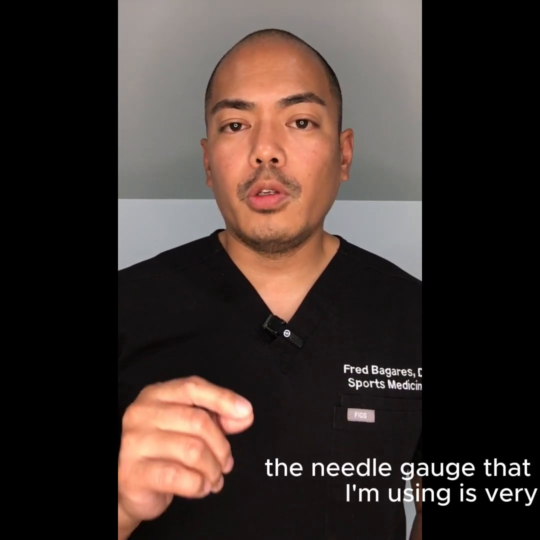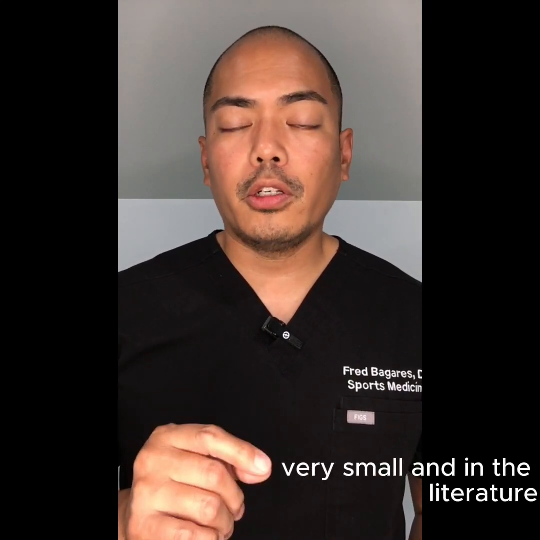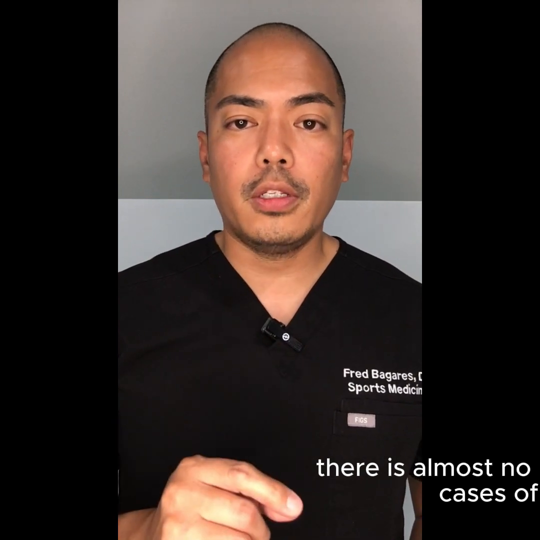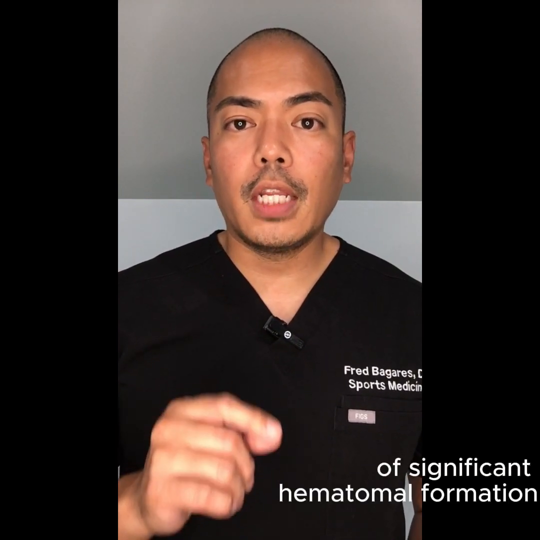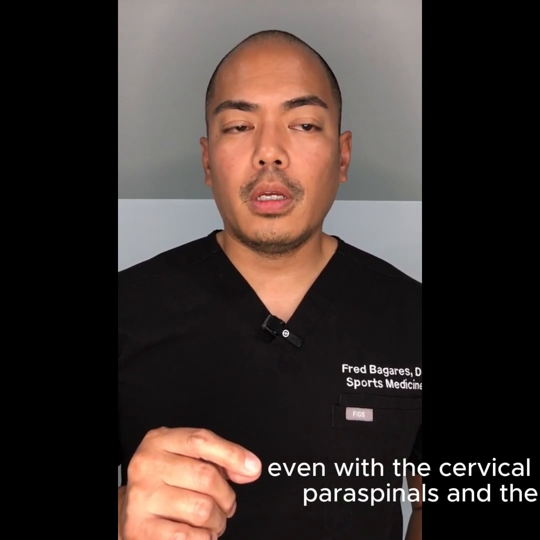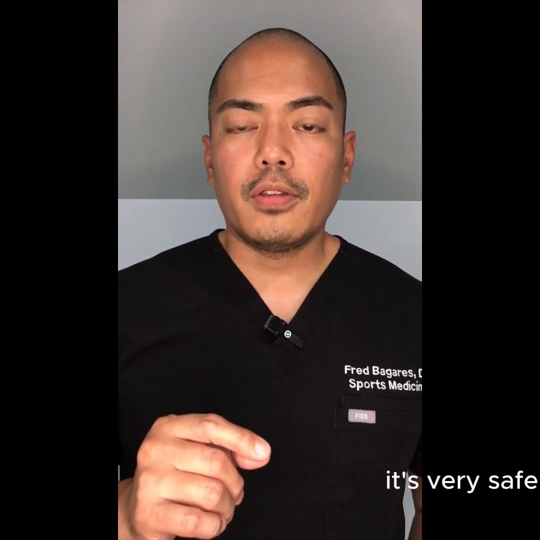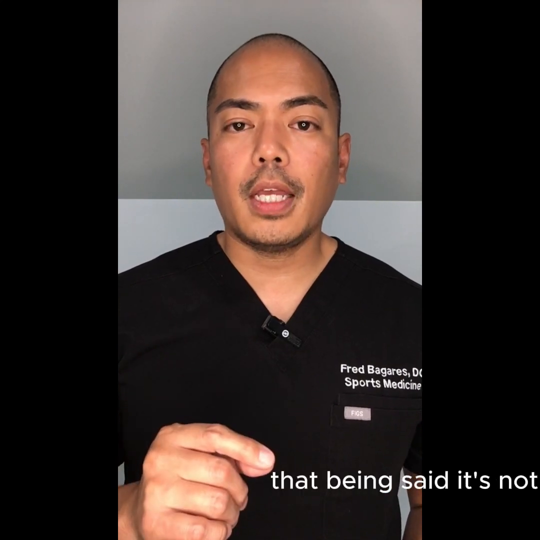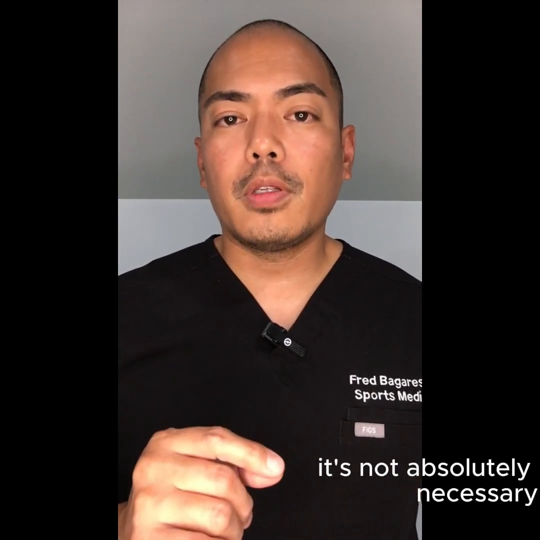The needle gauge that I'm using is very, very small, and in the literature, there are almost no cases of significant hematoma formation. Even with the cervical paraspinals and the lumbar paraspinals, it's very safe. That being said, it's not absolutely necessary.